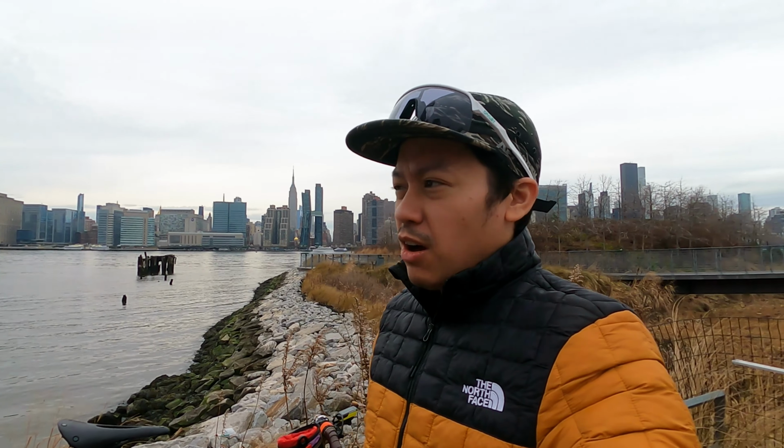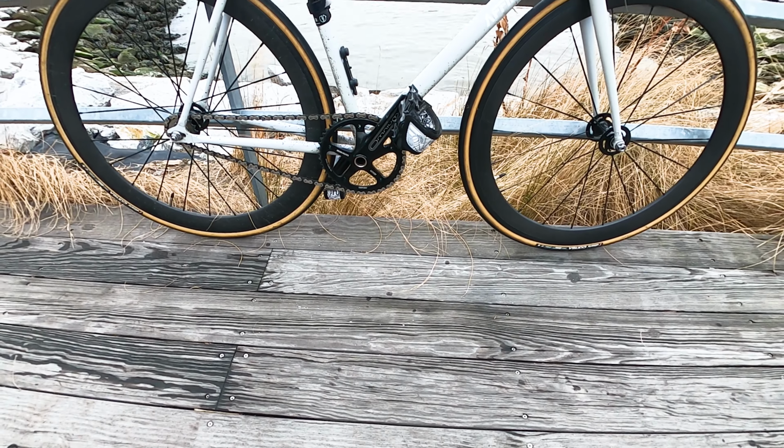Good morning, everyone. Today I wanted to take you along with me on my morning commute and share with you 5 essential items that I use on my commute from Long Island City to Greenpoint, Brooklyn.